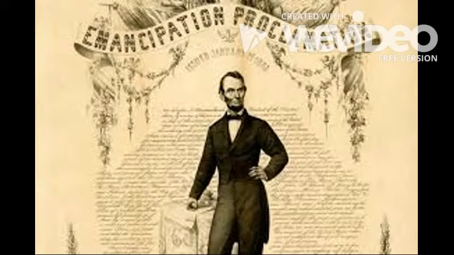After the Union's victory at Antietam, Abraham Lincoln passed the Emancipation Proclamation. This proclamation made every slave in the Confederate States free.